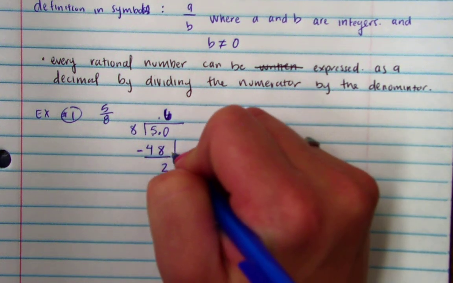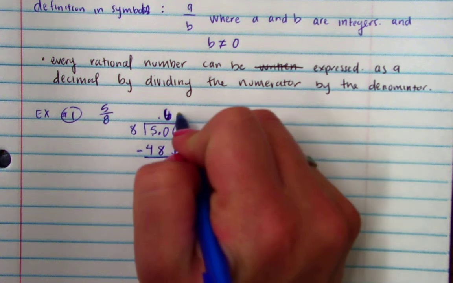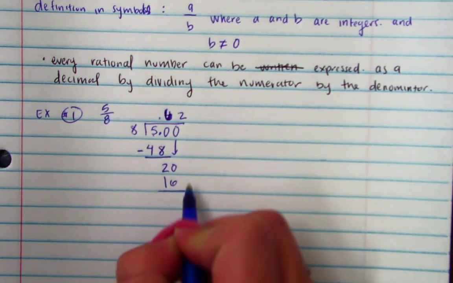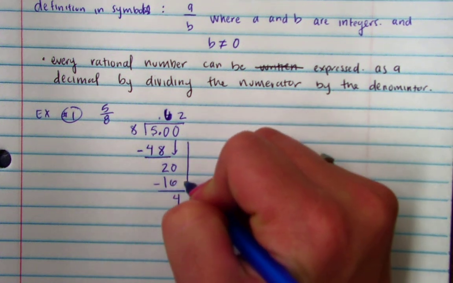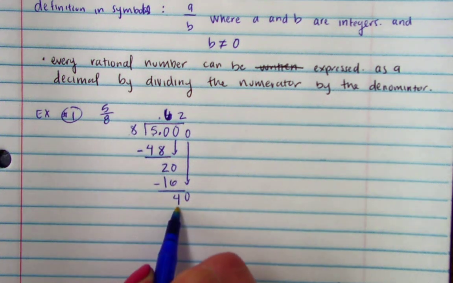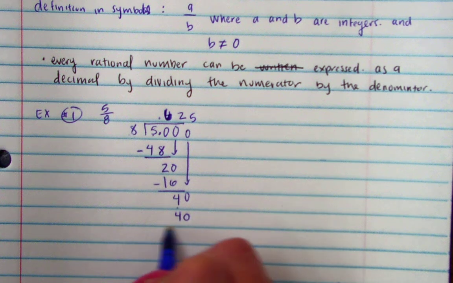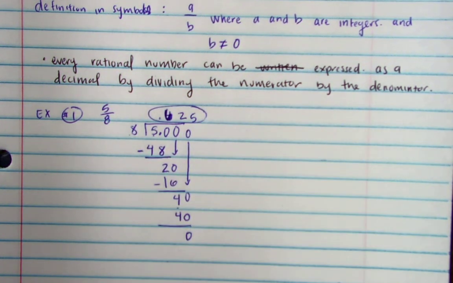Now we bring down another 0. Does 8 go into 20? Yes. 2 times, which will give us 2 times 8 is 16. 20 minus 16 is 4. Bring down another 0. Does 8 go into 40? Yes. 5 times. 8 times 5 is 40, which then gives us 0. This right here is now our decimal. 0.625.